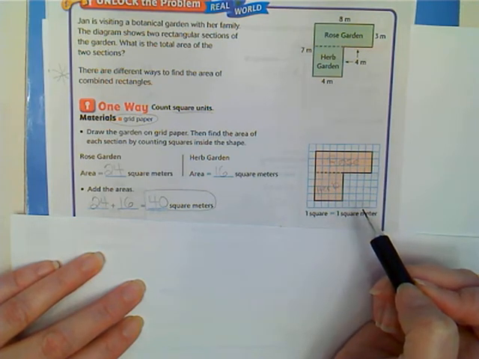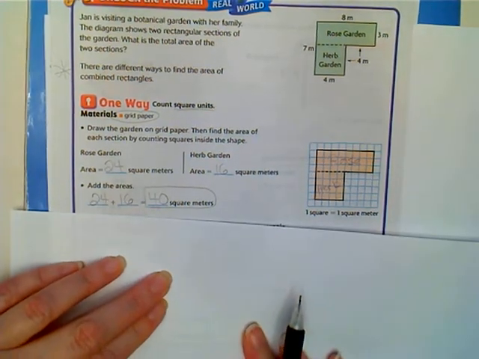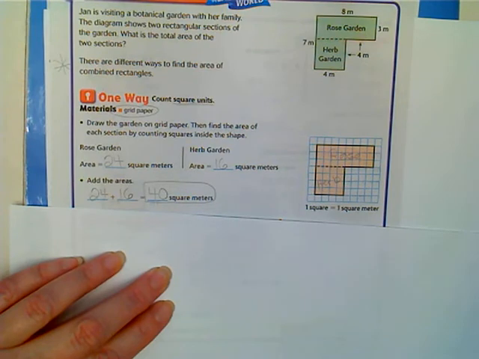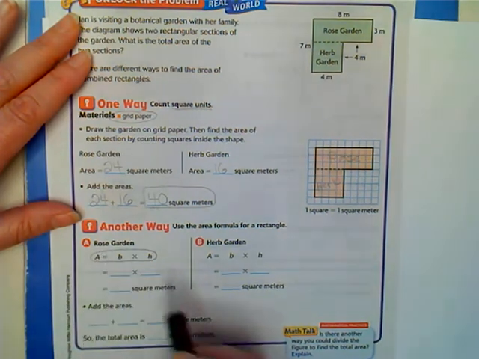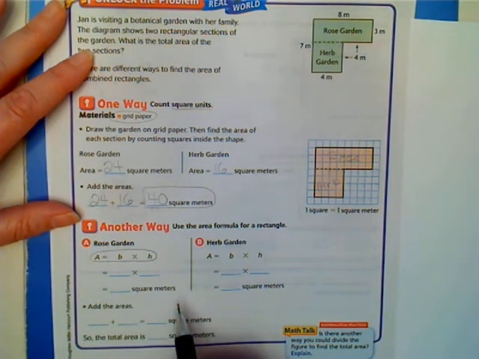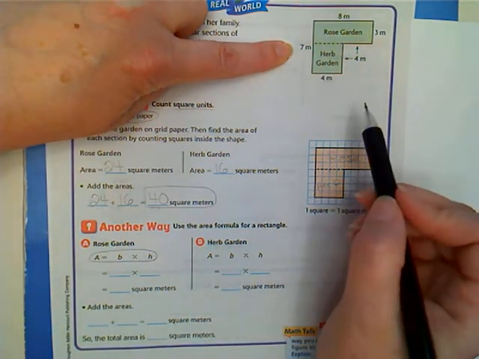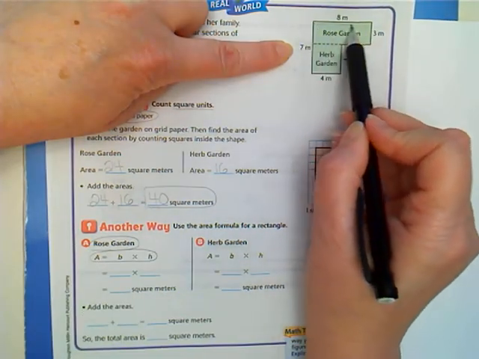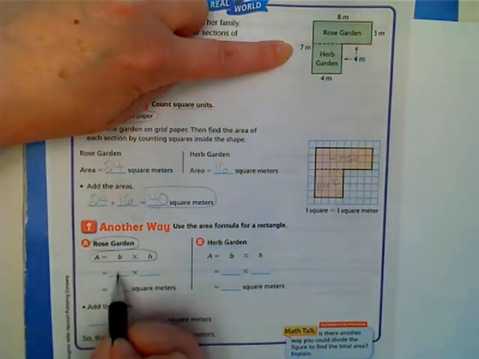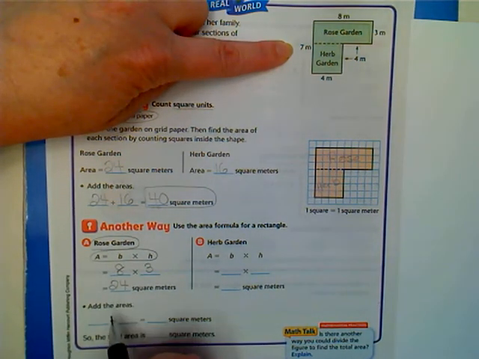Again, I realize a lot of you don't have grid paper at home, and that's quite all right. So let's go back to those formulas we used last week to solve the same problem. Remember our area formula, area equals base times height. We're going to apply that here. So we're thinking back to the garden up top, the area of the rose garden first. The base is 8, the height is 3. So we do 8 times 3 equals 24.